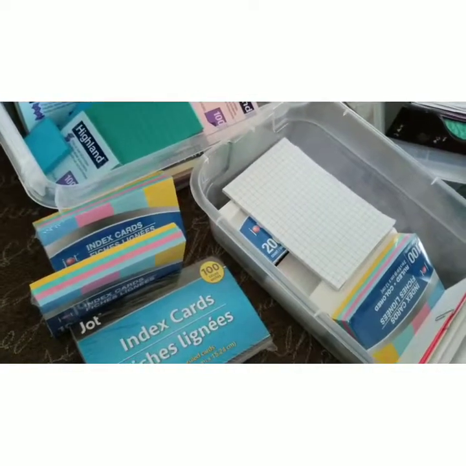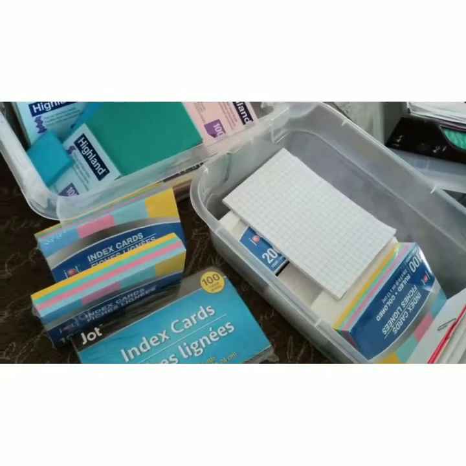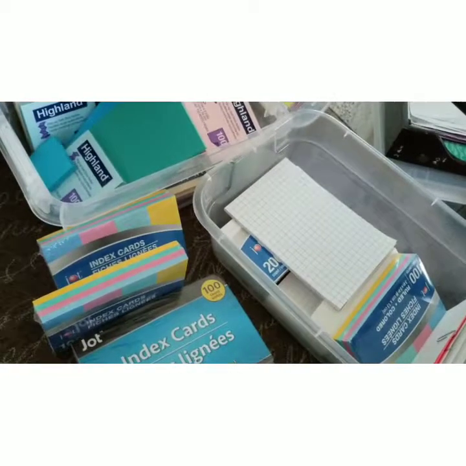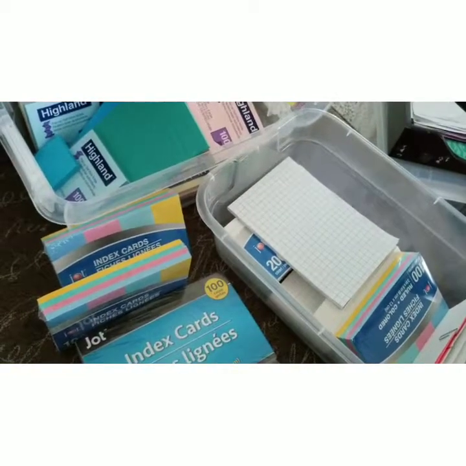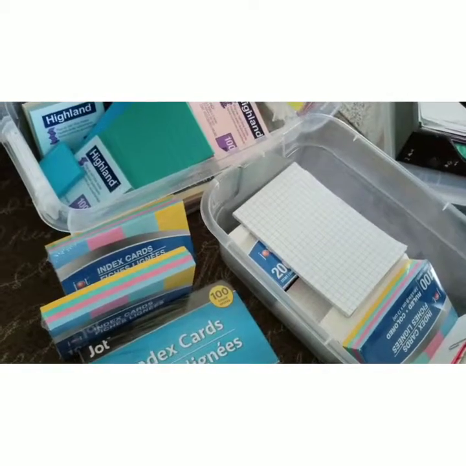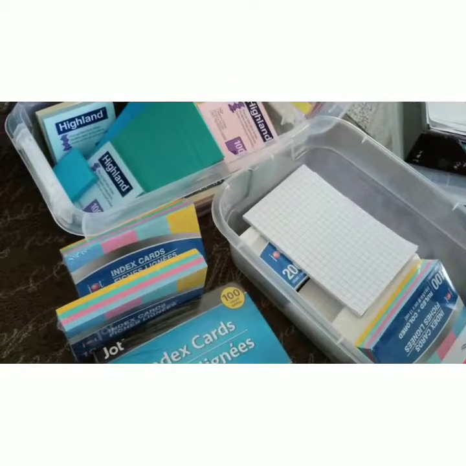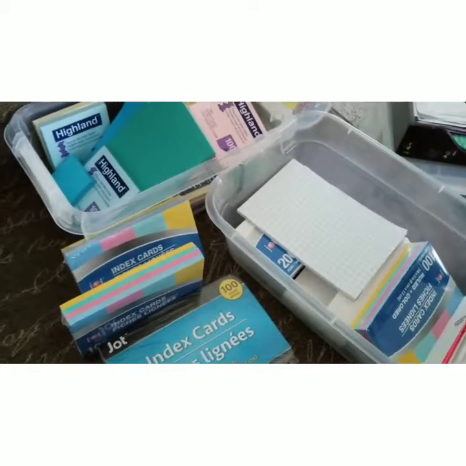And of course, you can use them for chores. You can create a chore chart using your flashcards. You can put the activity on one side and the expectation on the other side, or you can just put the activity that you require them to do on one side, post it somewhere, and as they complete it, they can move it from one area to another area.